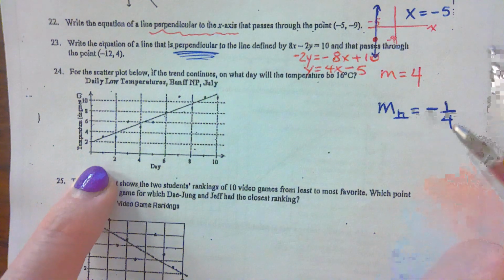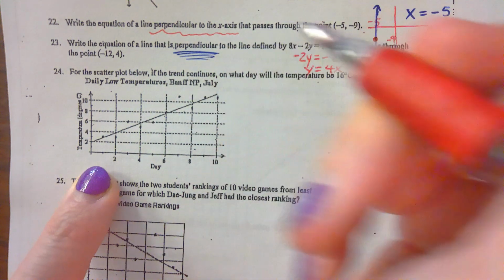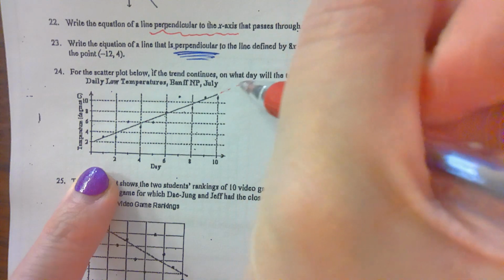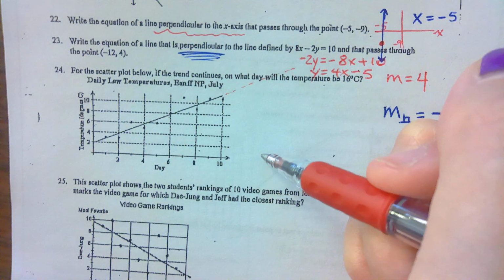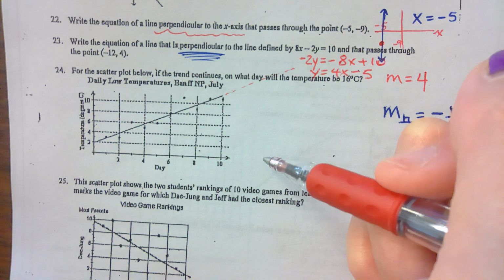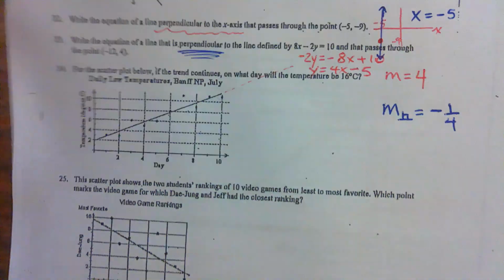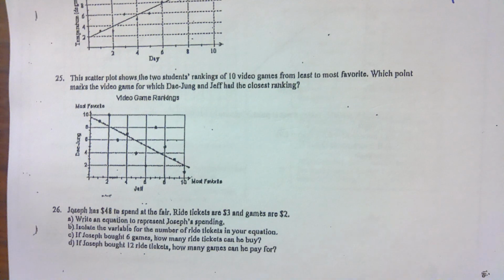24. Reading the graph. On what day will the temperature be 16? So extrapolation, extend out your line. When it's 16, go over and down. It will be about day 18, I think. All right, so if you extend, extrapolation, you can see where it goes.